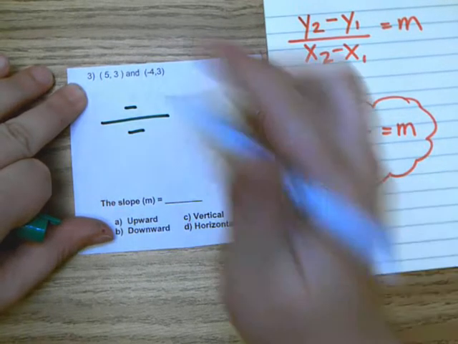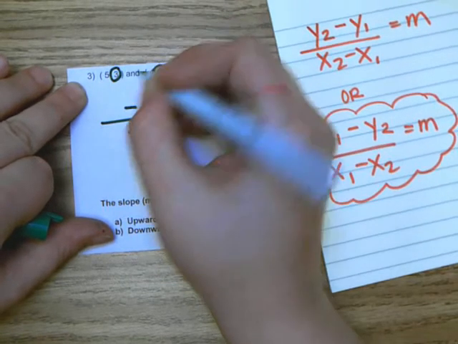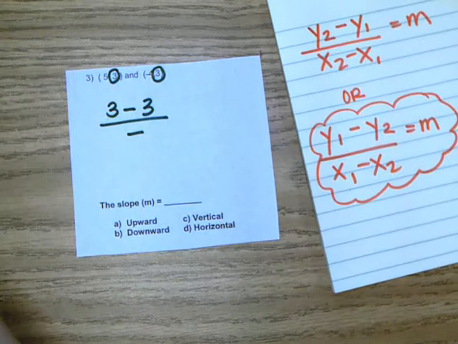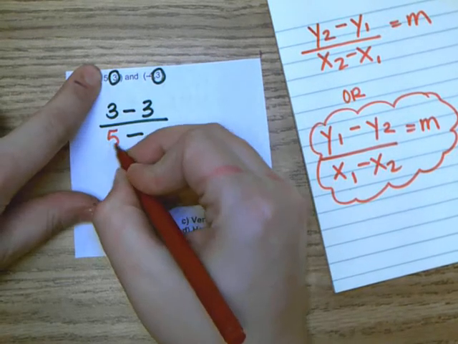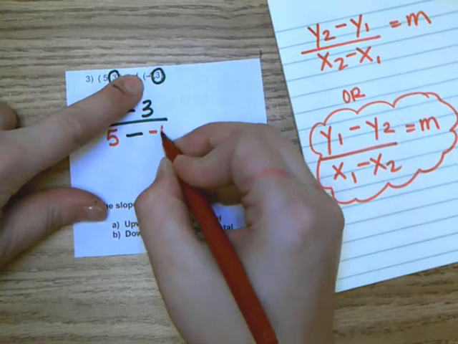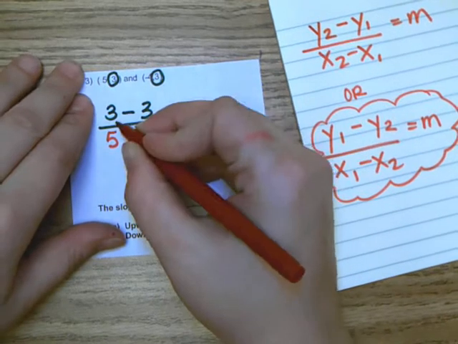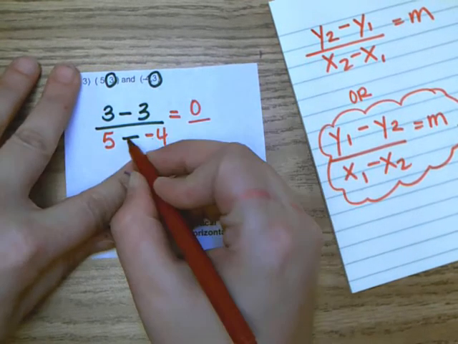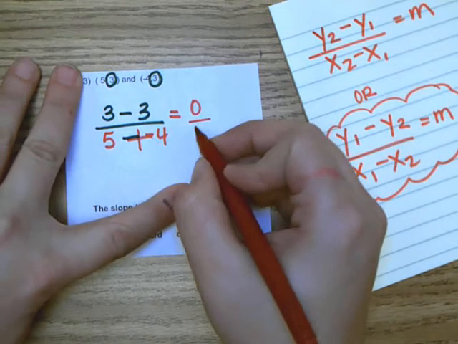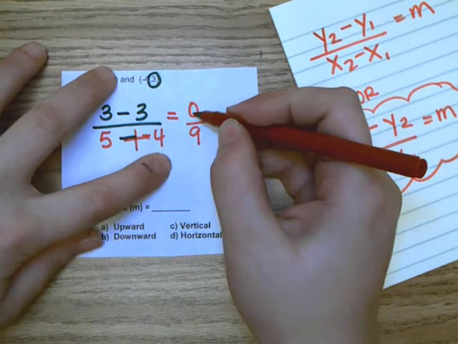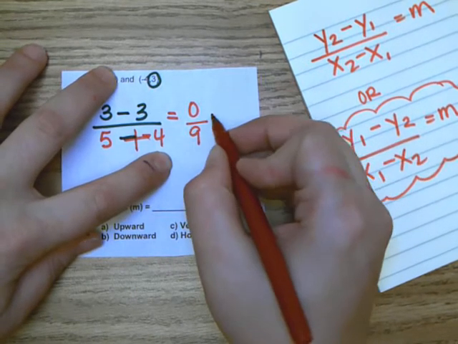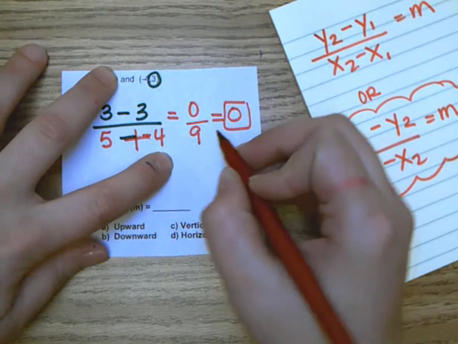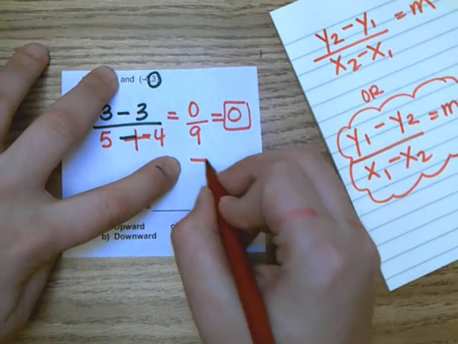So to find slope, I'm going to use this formula right here, which just says subtract the y's. So 3 minus 3, and then 5 minus negative 4. So 3 minus 3 is 0. 5 minus negative 4, that makes 9. And 0 divided by anything is 0.